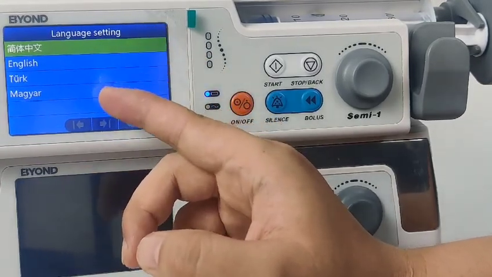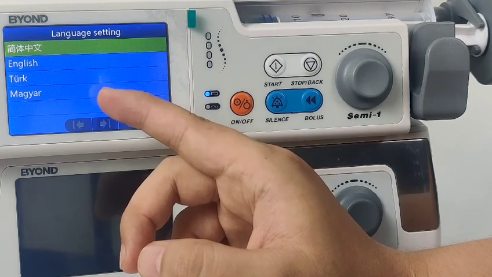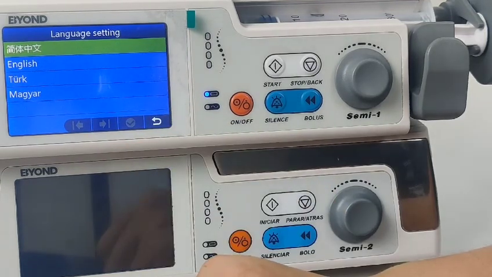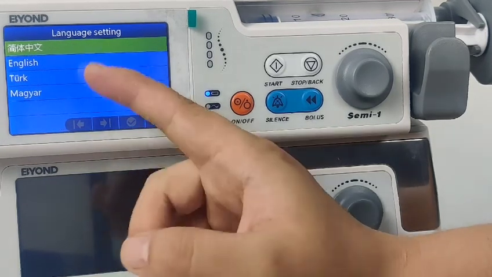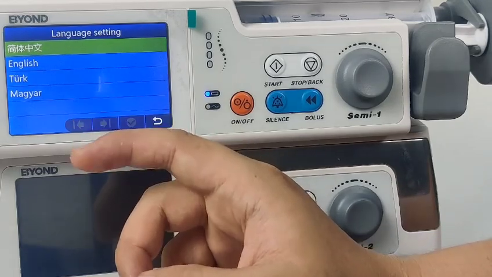At present, we have Chinese, English, Turkish, Russian, and so on. If you want your mother language, we can add your native language to our product, and that will become your advantage.